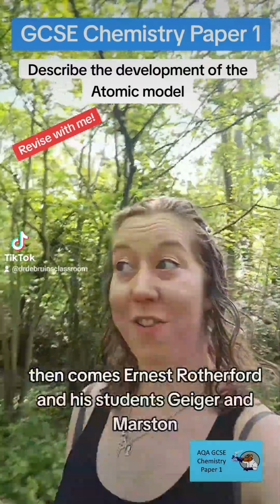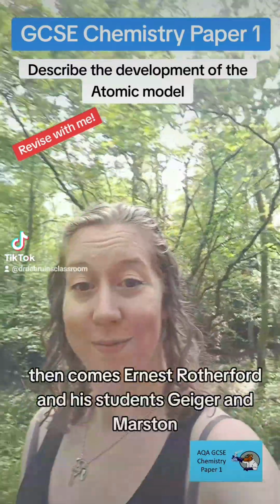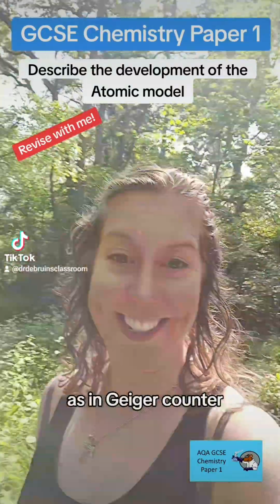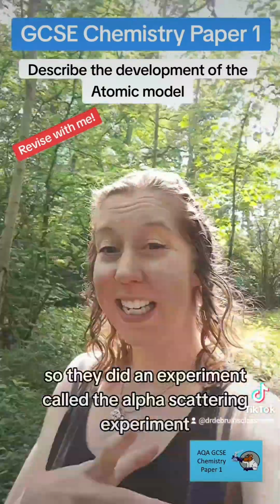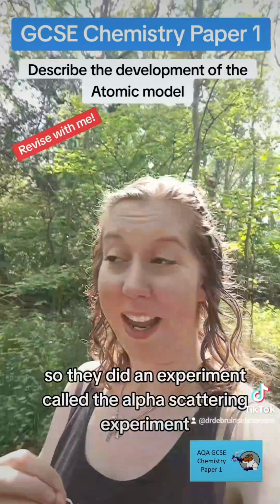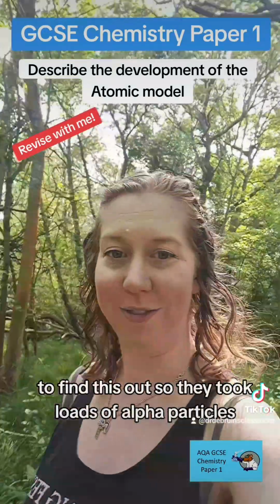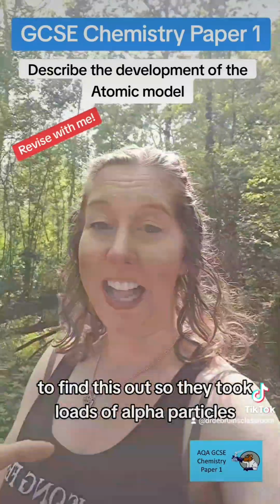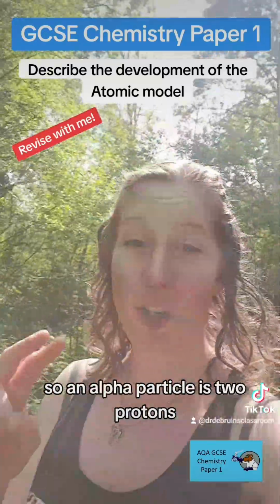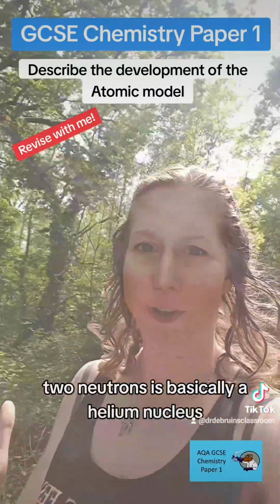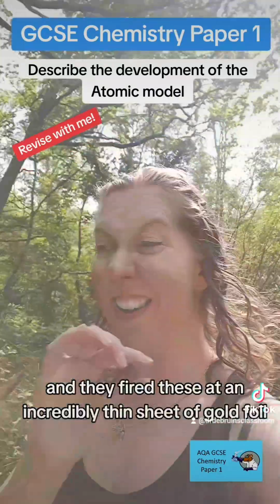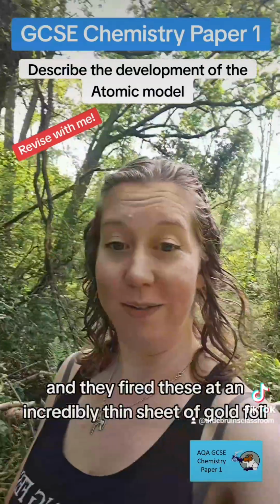Then comes Ernest Rutherford and his students Geiger and Marsden. Yeah, that's Geiger as in Geiger counter. So they did an experiment called the alpha scattering experiment, and this is the one example where you do need to know what they did experimentally to find this out. So they took loads of alpha particles. So an alpha particle is 2 protons, 2 neutrons. It's basically a helium nucleus. And they fired these at an incredibly thin sheet of gold foil.